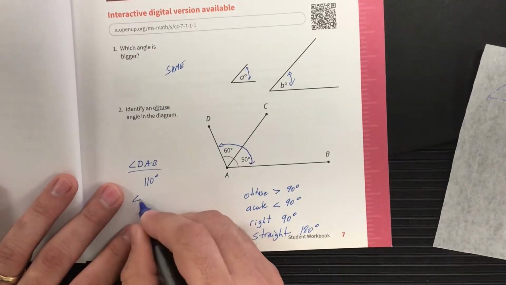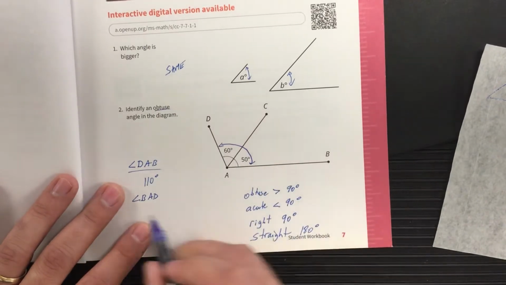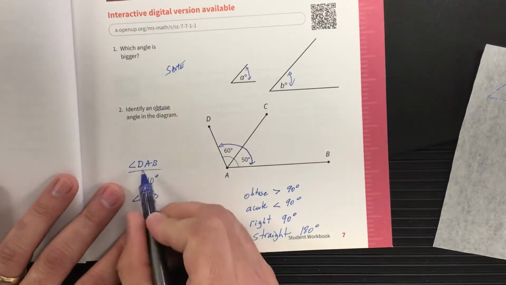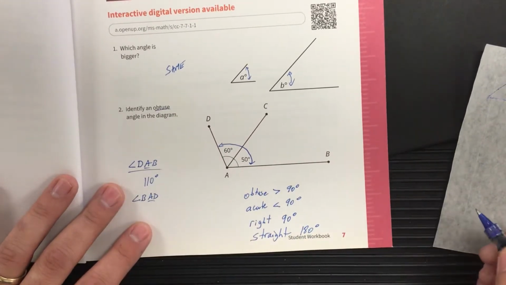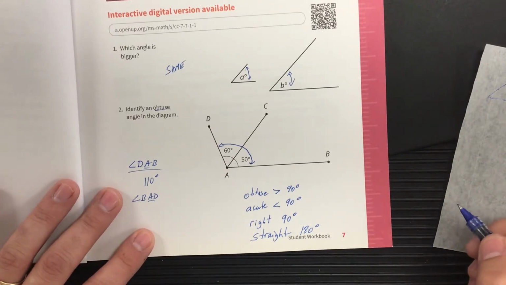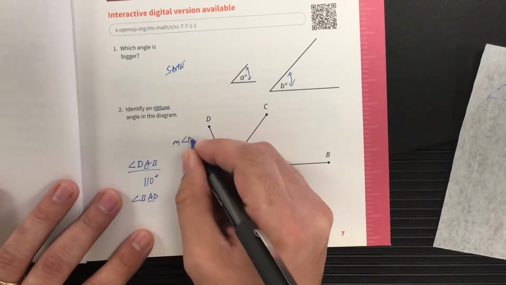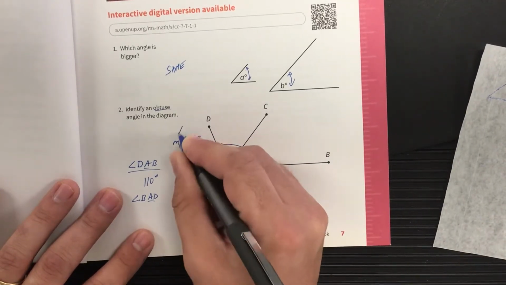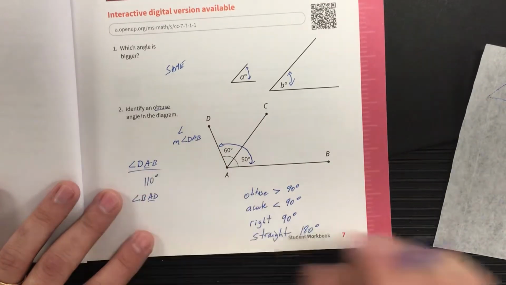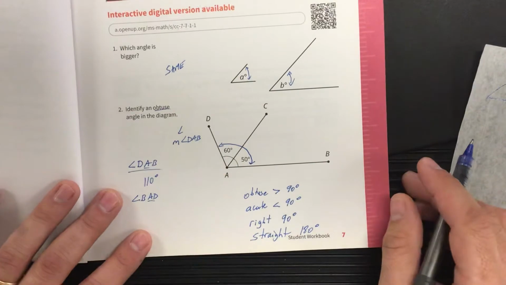I could have also named the angle BAD, opposite order, but the middle one has to be A. So those would be the 2 possibilities. Anything other than that will not work. Sometimes you'll see a little m, and that just means the measure of that angle, which you already answered was 110.